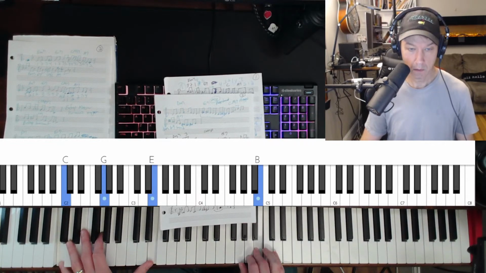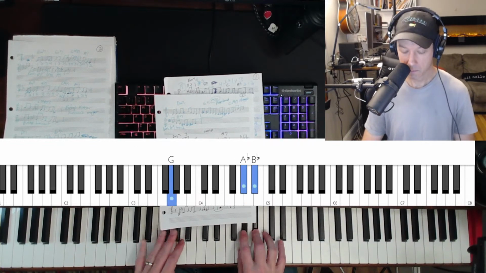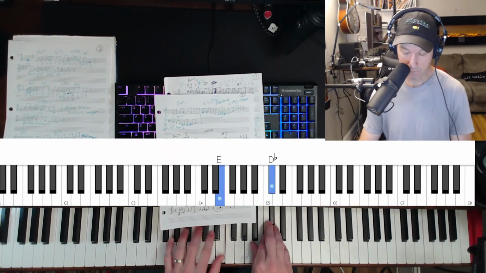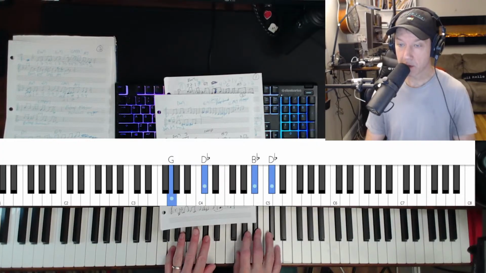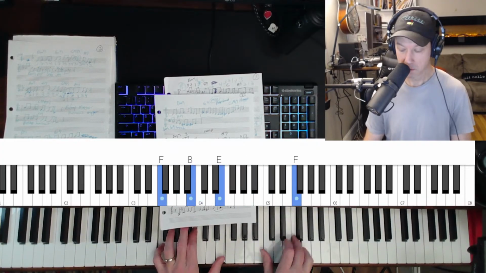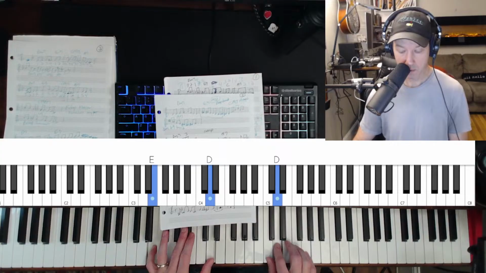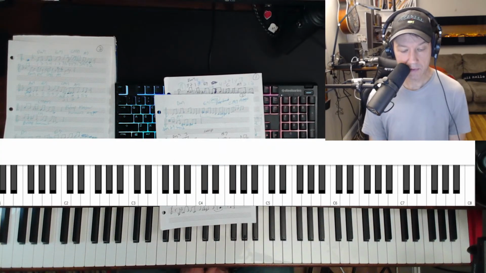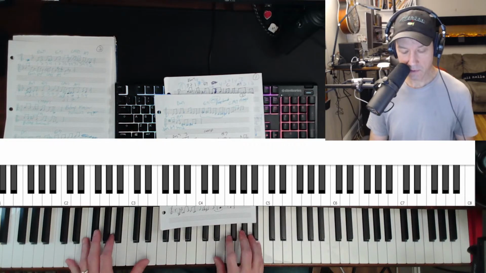Third, fifth, seventh, third, third, third. Right? So lots of nice ways to outline that third. So this loop is a little more complex.